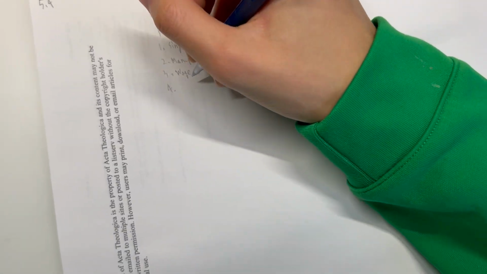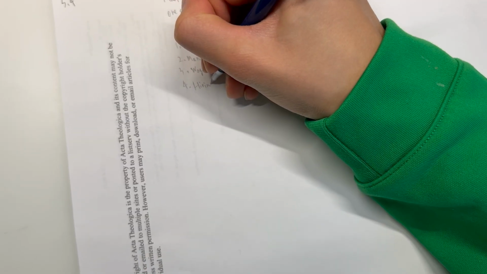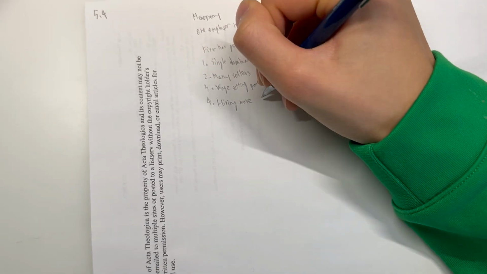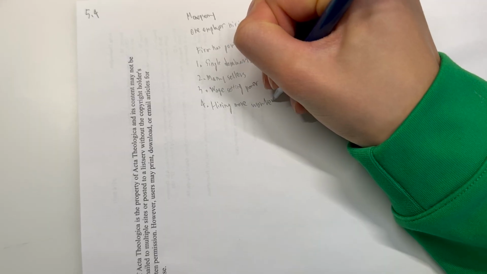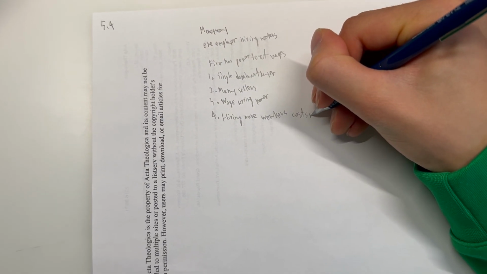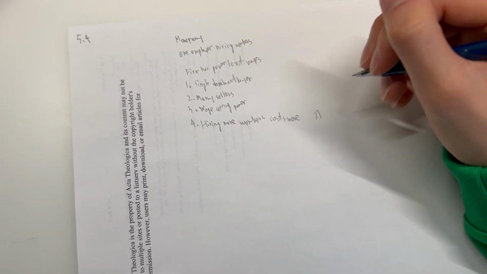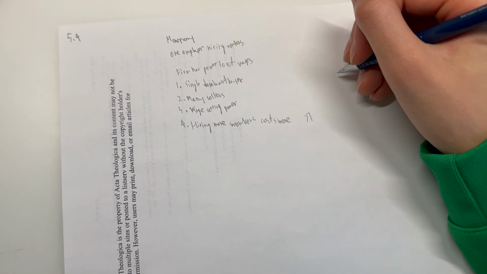And next one, hiring more workers costs more, because the firm has to raise wages for all employees to attract extra workers.